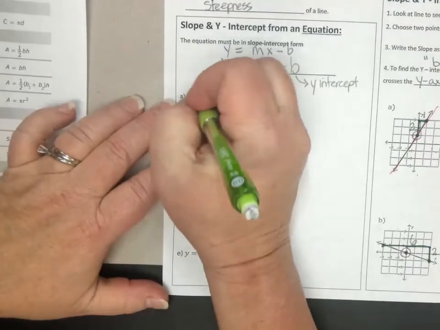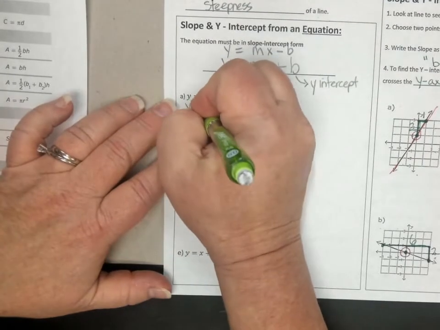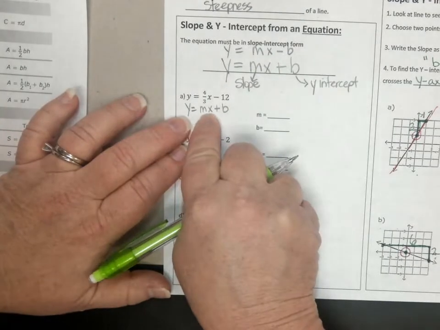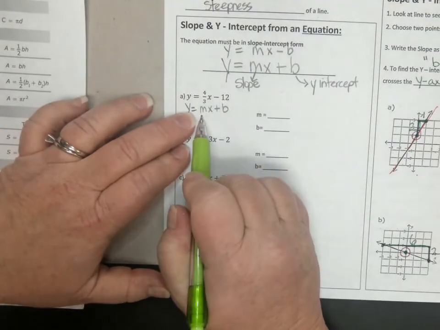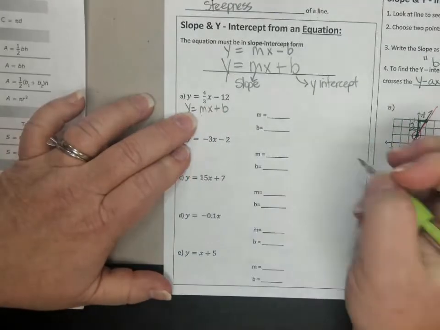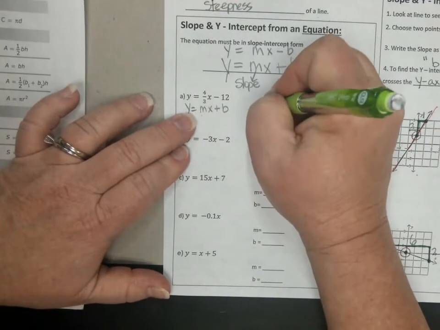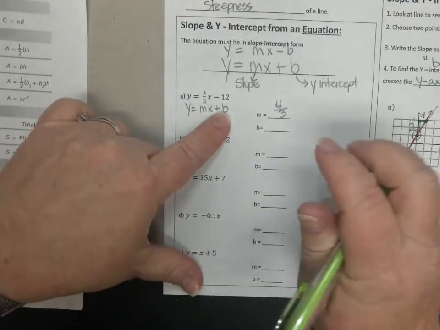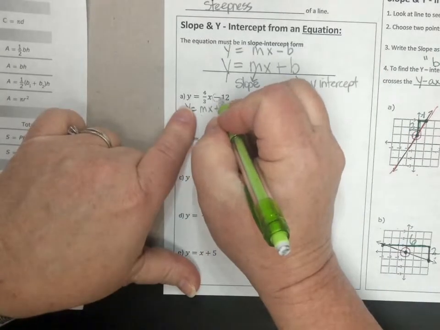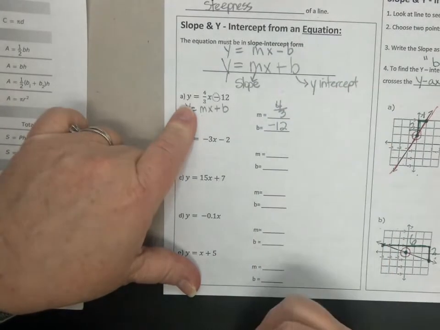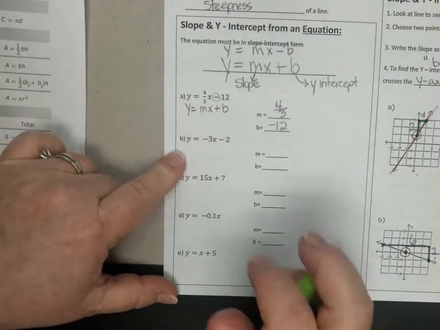If I write y equals mx plus b, my slope is always going to be right next to my variable. So your m is 4/3, and your b is, we got a sign here, we have to make sure we keep the sign in front, -12. Okay? So let's look at the next one.